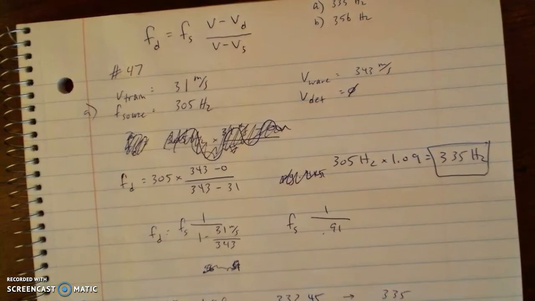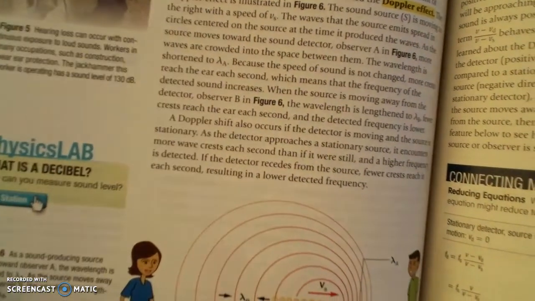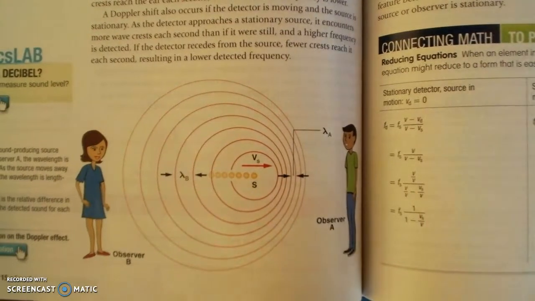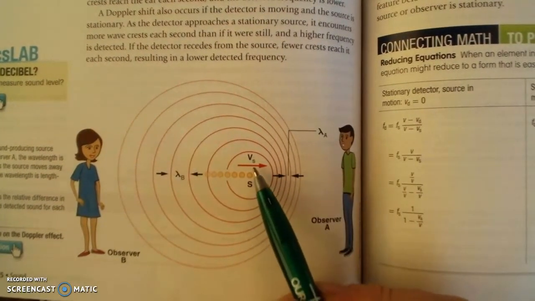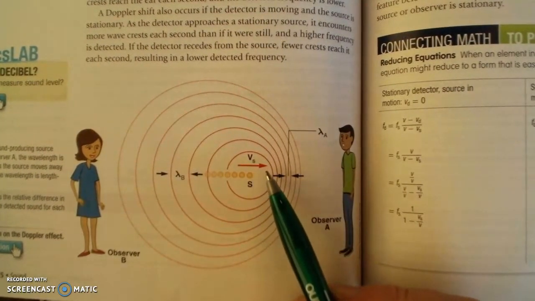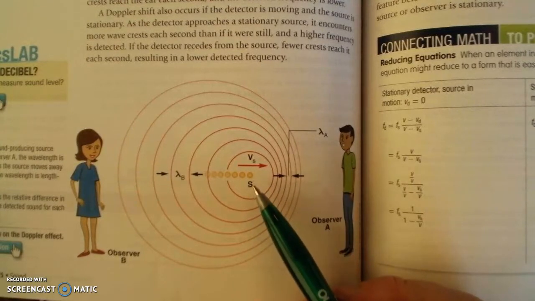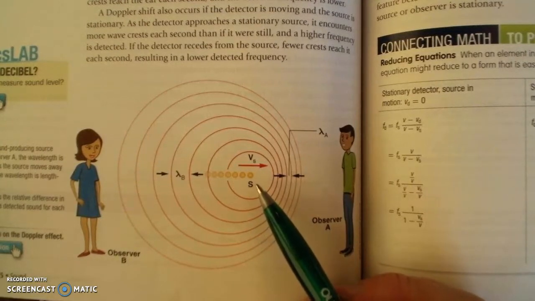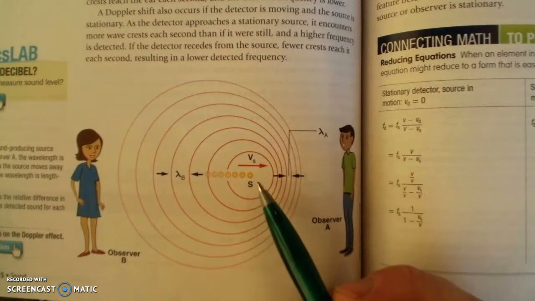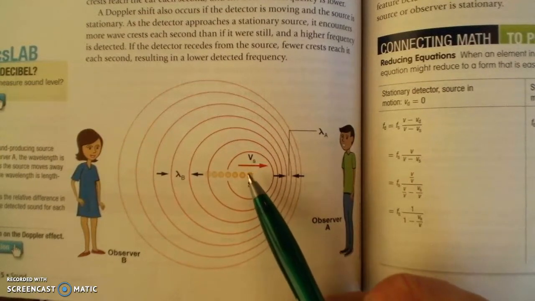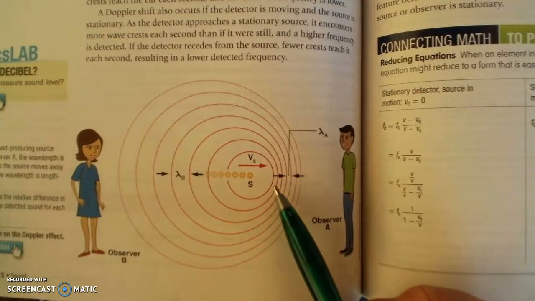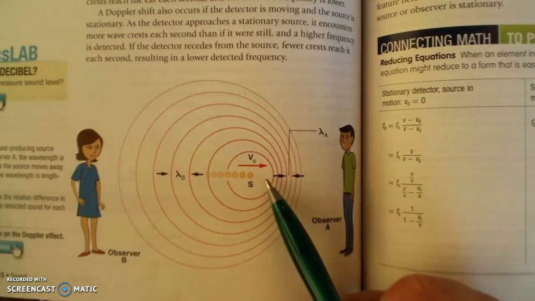And before we get into that, let me just show you a picture here of how this might look. So we have in your book here a moving source. Okay, so we have the train with a velocity. It's emitting a frequency which is based on whatever the sound source is, but since that sound source is moving, it catches up with its own sound waves.